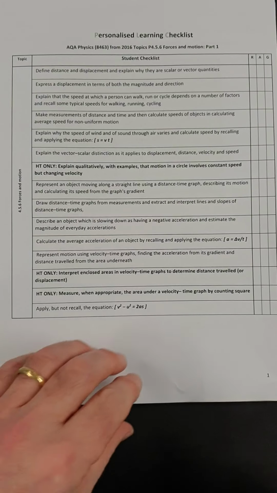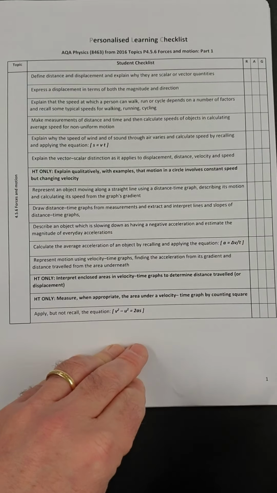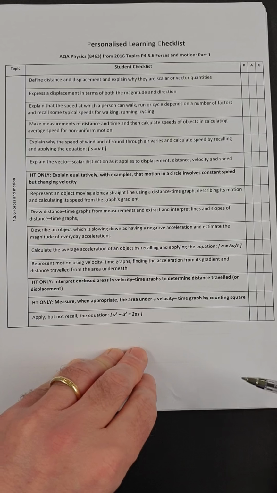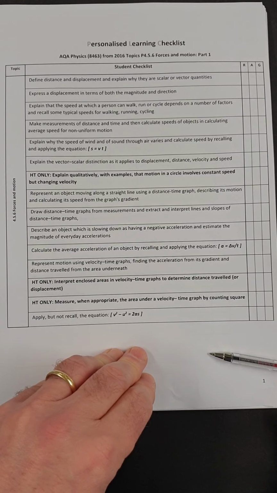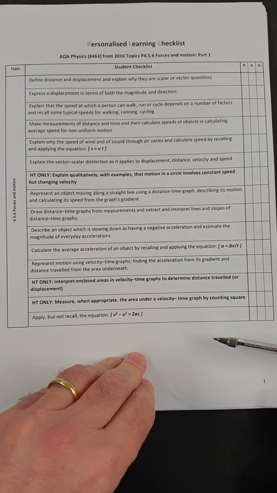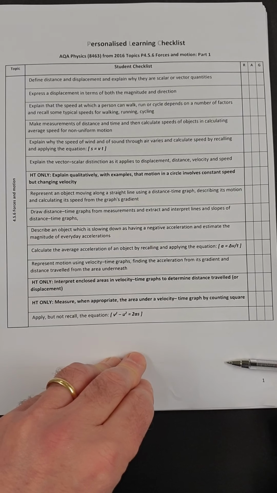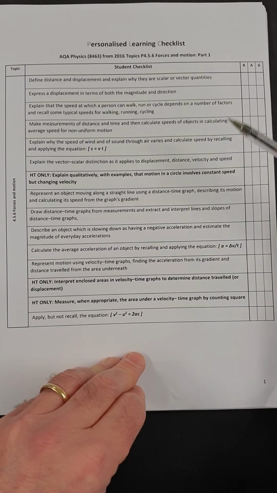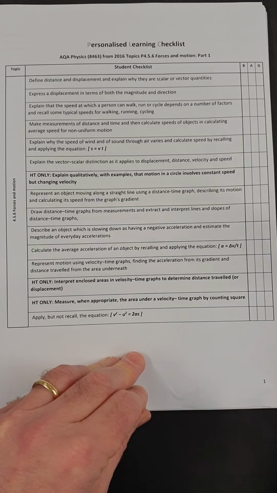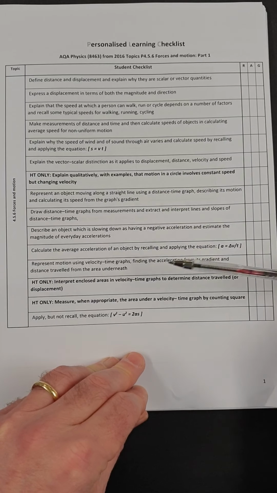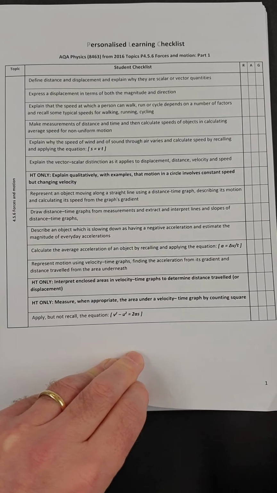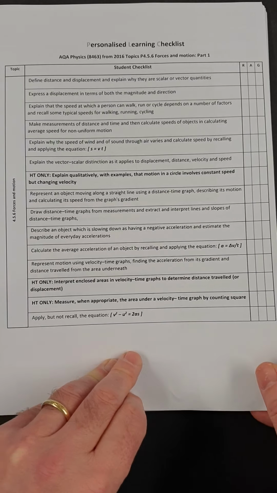So these checklists and exam questions have come from the Forces pack. The first part of this pack deals with everything to do with the motion of objects without thinking about the forces that cause that motion. And it's primarily the equations for speed and acceleration and things like the distance time graphs and the velocity time graphs. So turning to the first question, for each of these sections you need to complete the checklist.